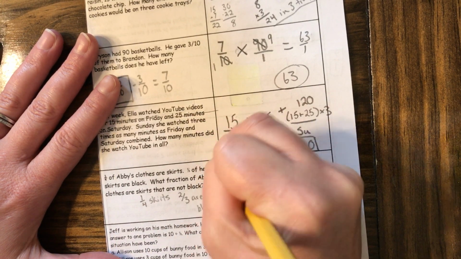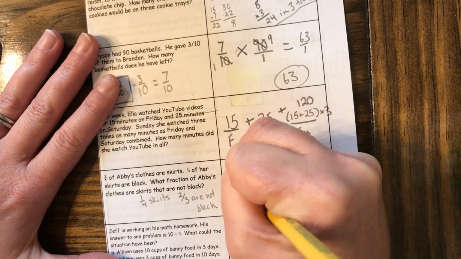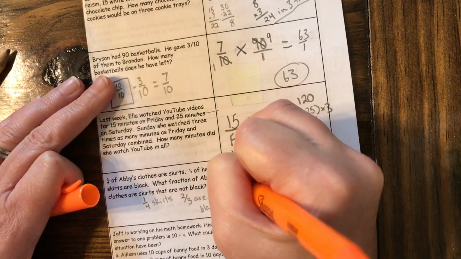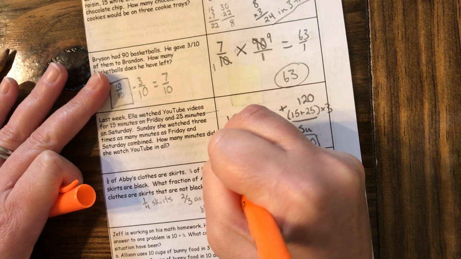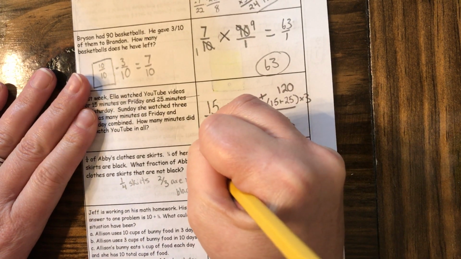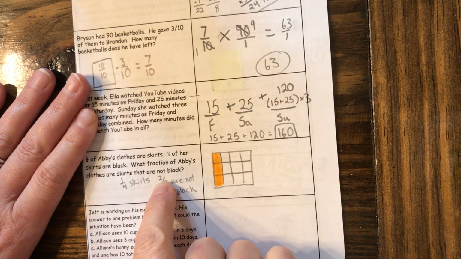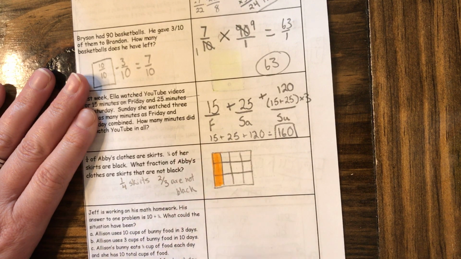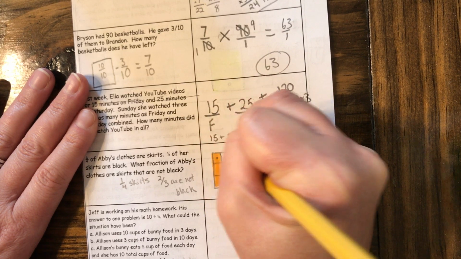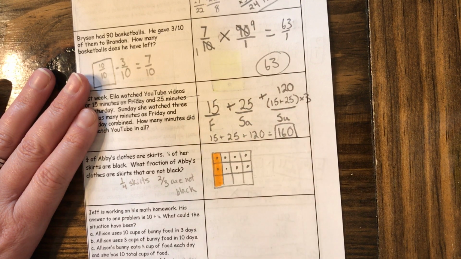Draw your box. Y'all know I like to draw one of these boxes. Divide it into fourths. Do the skirts first. So 1/4 are skirts. Shade it in. Now the other direction, you've got to divide it into thirds. 1, 2, 3. And you're going to dot in 2 out of the 3 rows that you just made. This is a row, this is a row, this is a row. So dot in that row, that's 1/3. Dot in this row, that's 2/3.